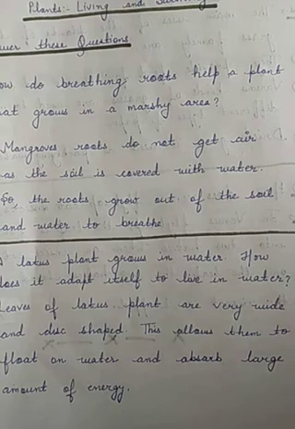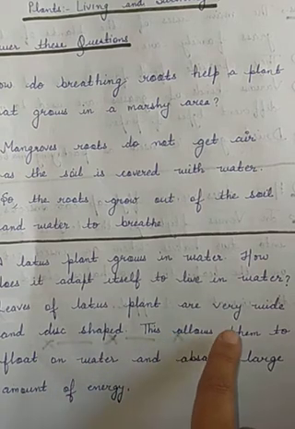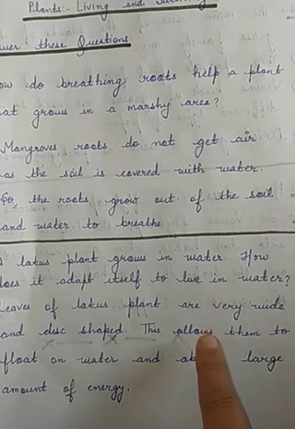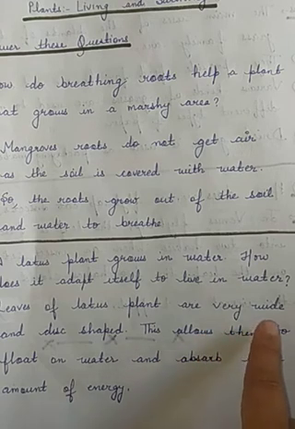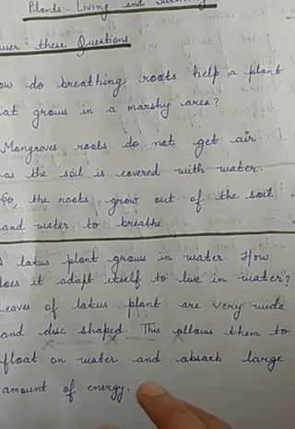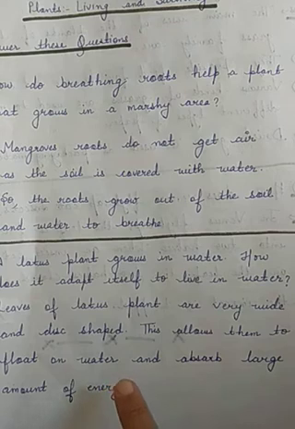The answer is that the leaves of the lotus plant are very wide and disc shaped. What is the shape of the leaves of the lotus plant? They are very big and disc-like, a little bit oval shaped. This allows them to float on water and absorb a large amount of energy.